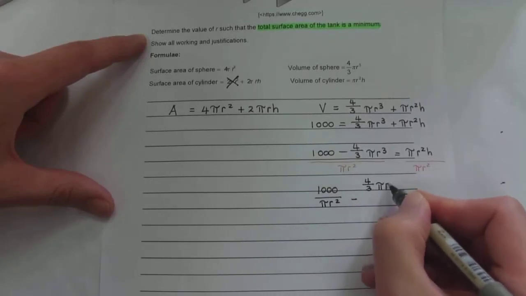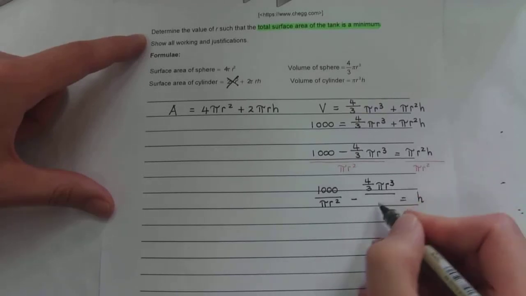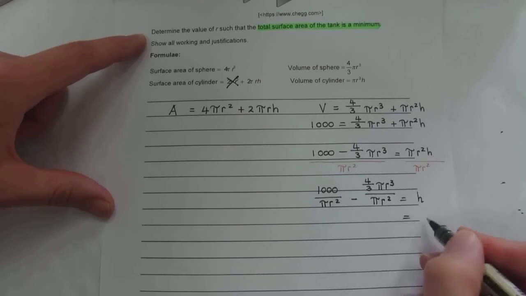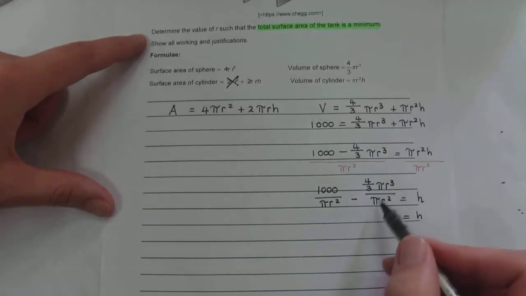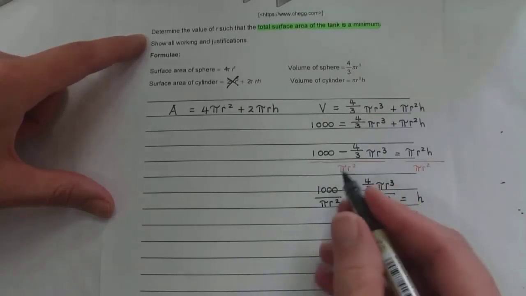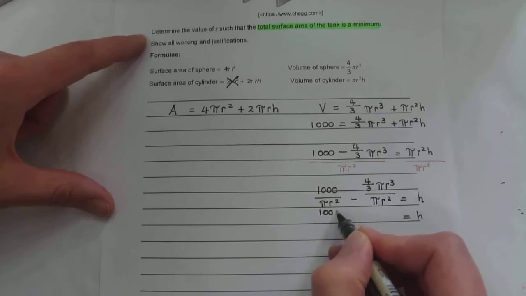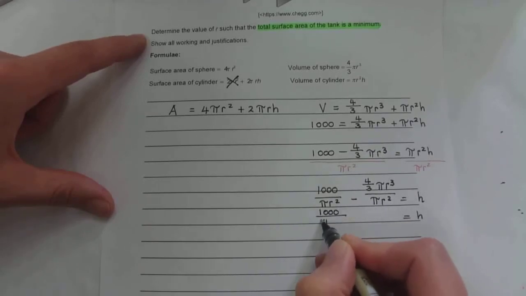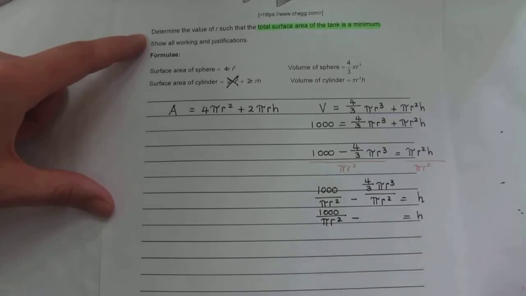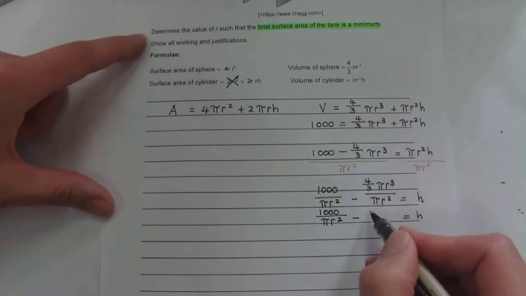pi radius cubed divided by pi radius squared. And like I said, this helps quite nicely because I can then simplify. Obviously, this I can't simplify right now. I'm going to leave it like it is. So it's that 1,000 over pi radius squared minus, and then 4 over 3 I can just write down over here.